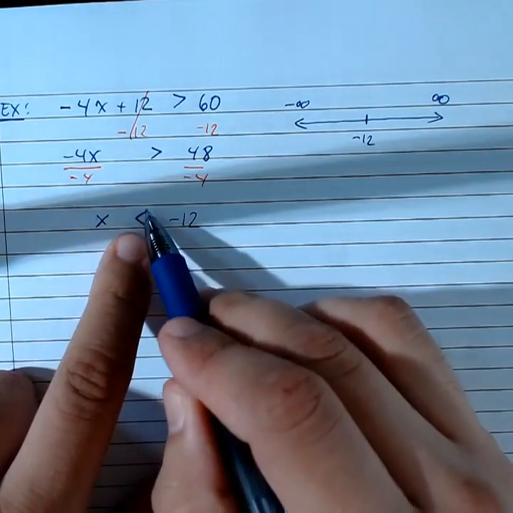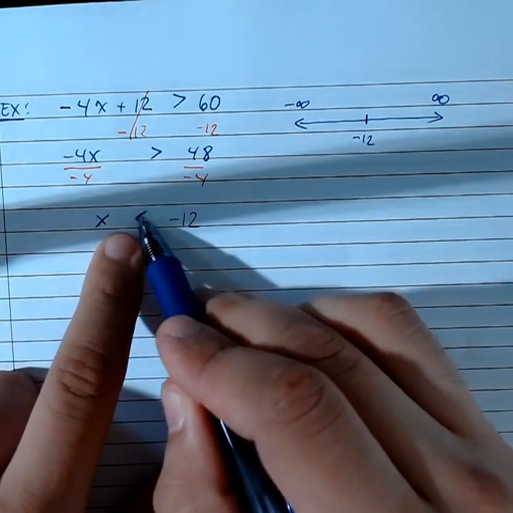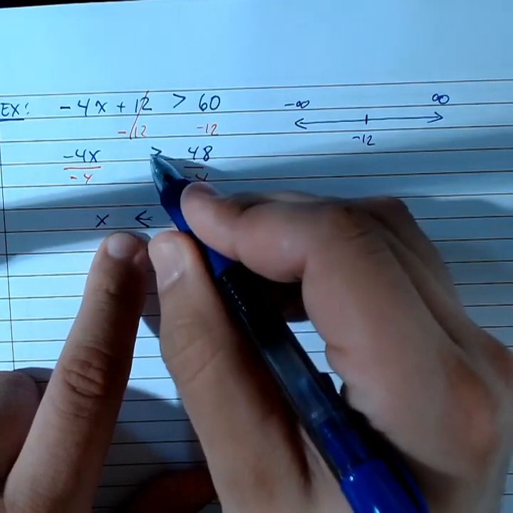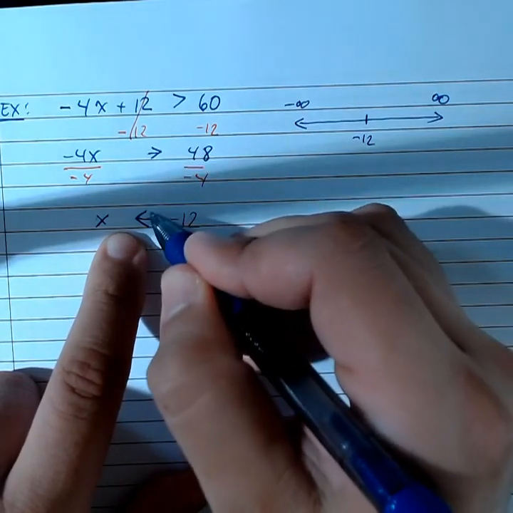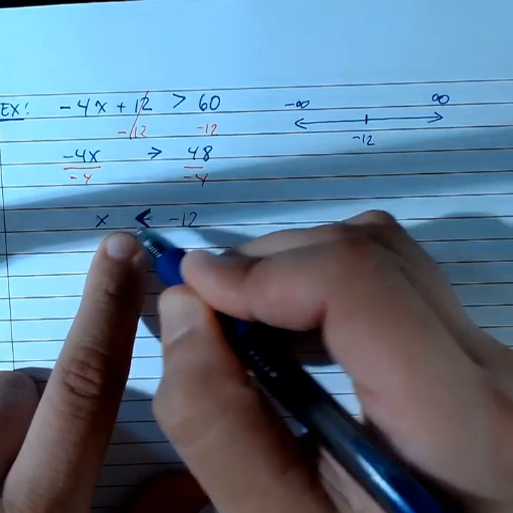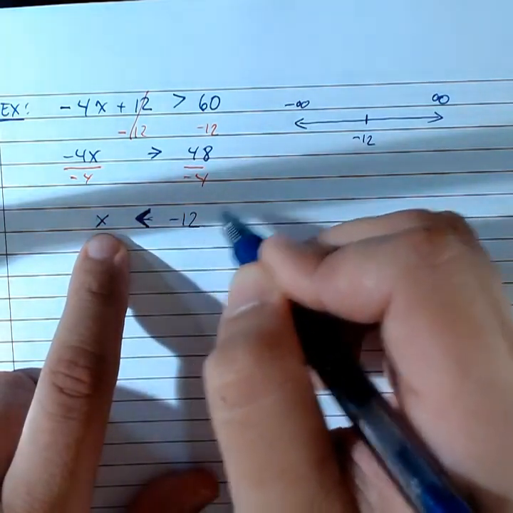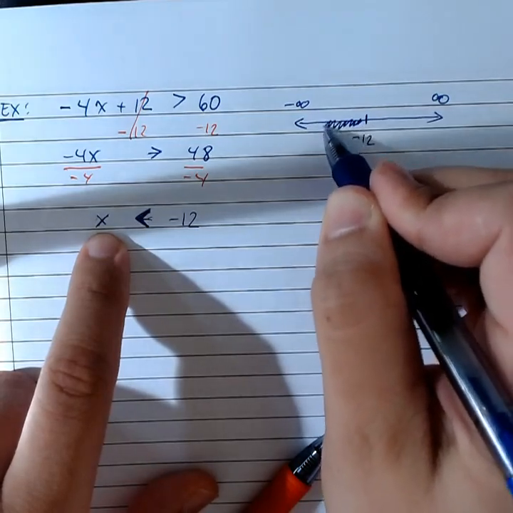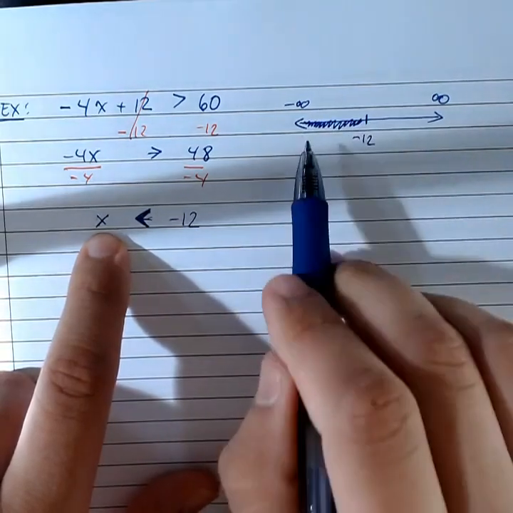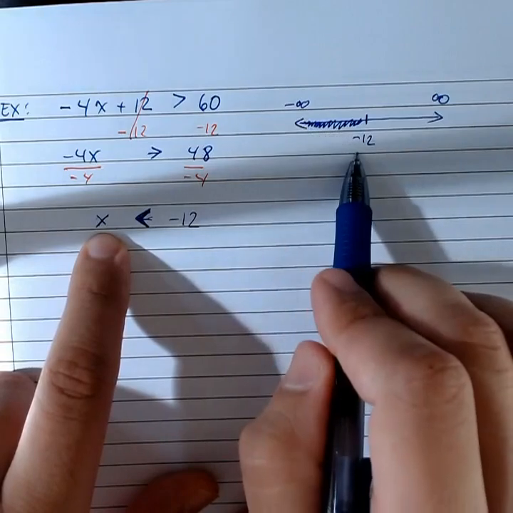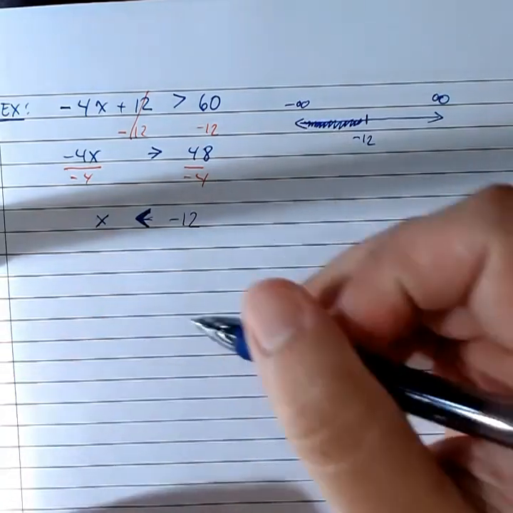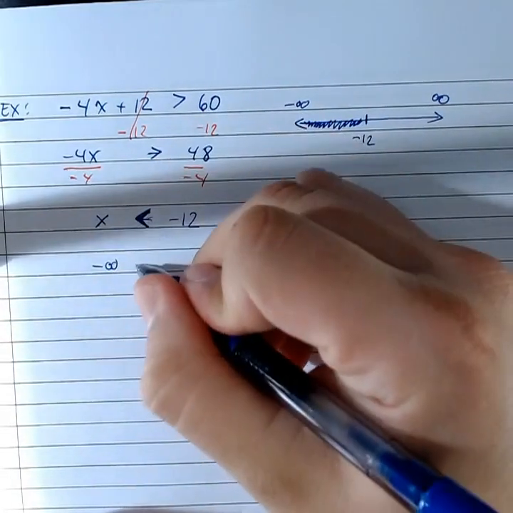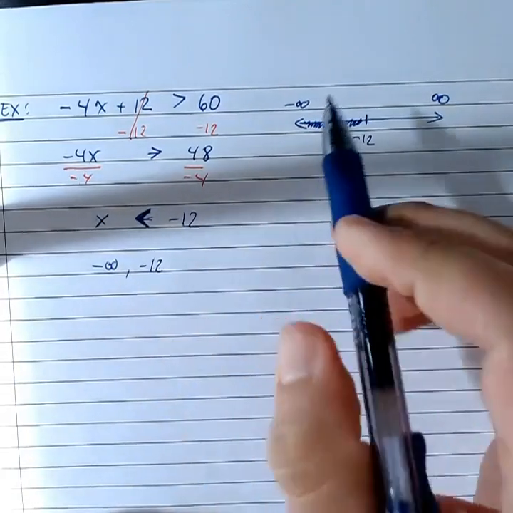Incidentally, that's what these symbols are. They're arrows. You imagine that's an arrow pointing to the left. Same thing over here, that's an arrow pointing to the right. But in any event, here x is less than negative 12. That means I want all the stuff to the left of negative 12. So I want all this stuff. Well, that's all the stuff between negative infinity up to negative 12. So my interval notation is from negative infinity on the left to negative 12 on the right. Always go left to right.